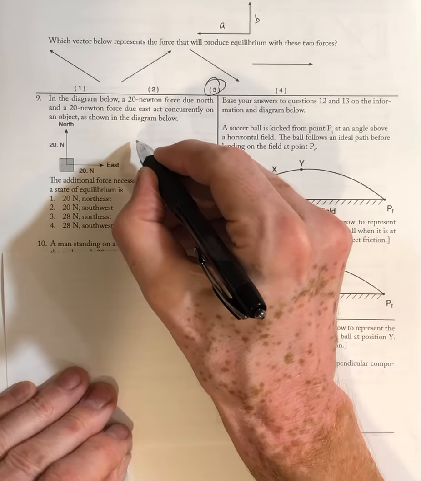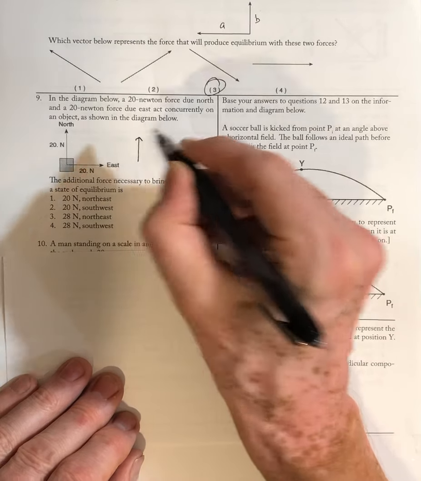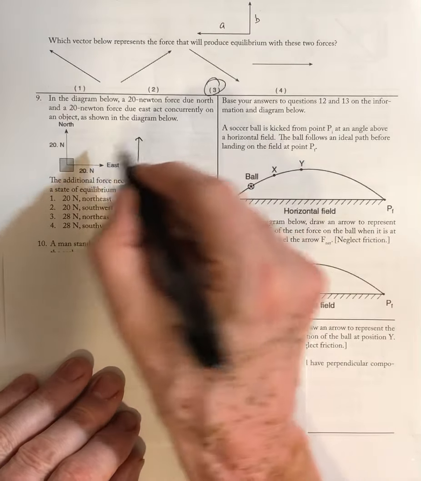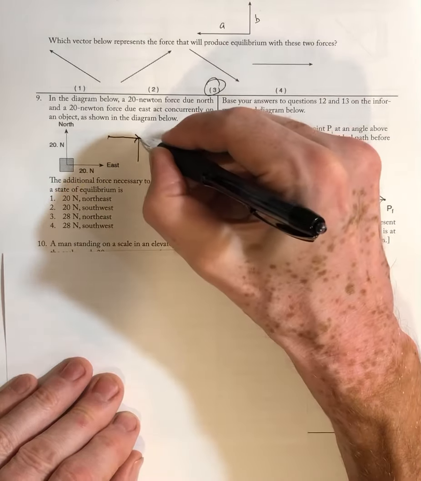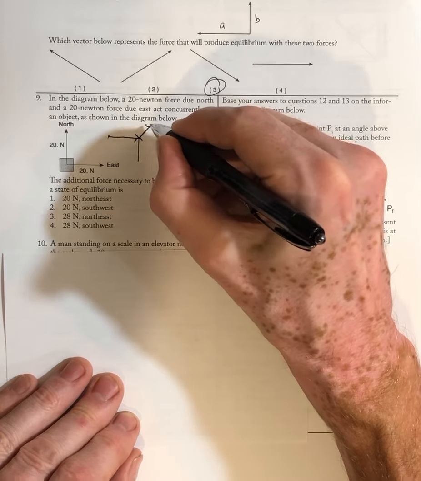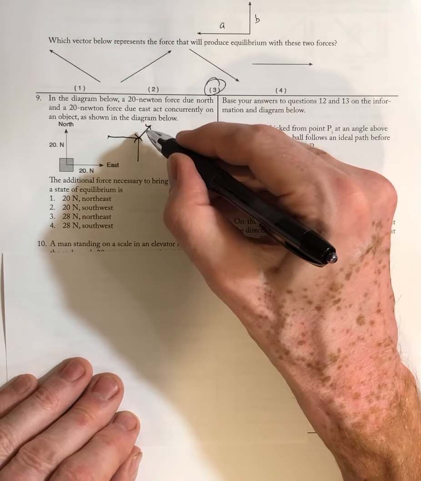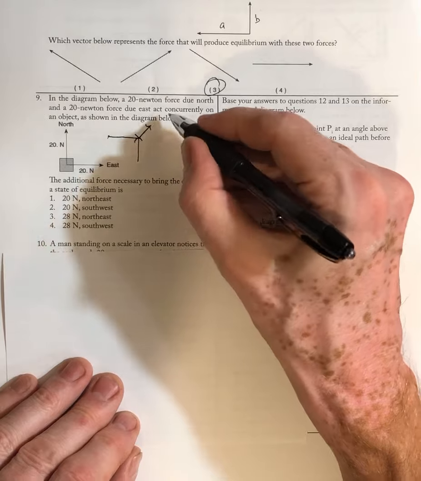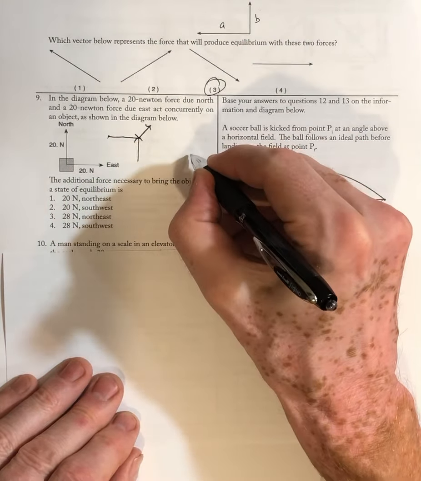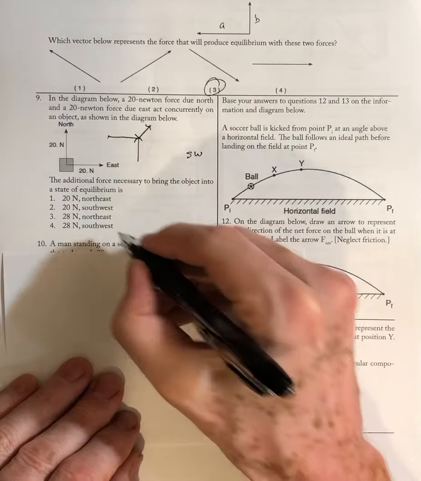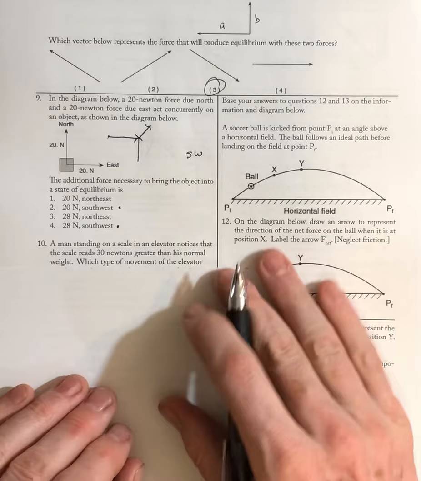So again, I'm going to do my little trick with the arrows. This is my north force, and then this is my east force. And so I'm pretty sure that the object is being forced up in that direction. And so what I want is something that goes this way. So I want something that goes south and west. So I know I need a southwest force. So that means it's either this answer or this answer. And now I need to do the math on it.